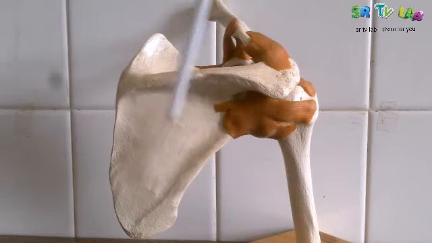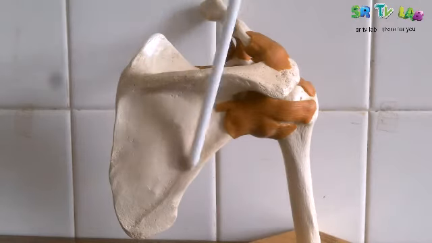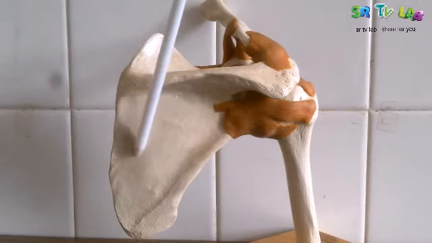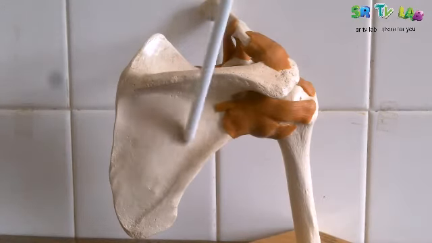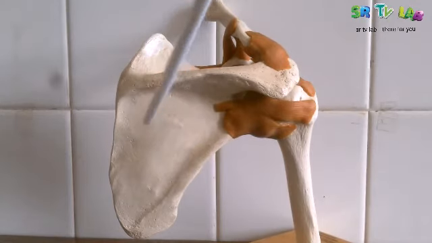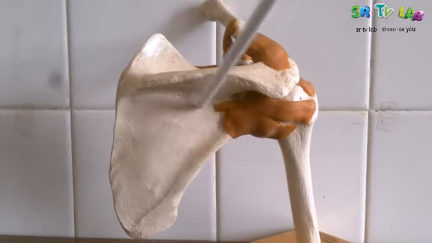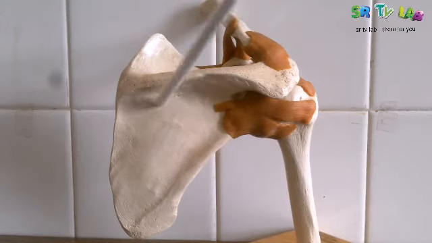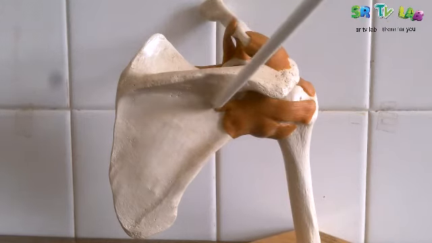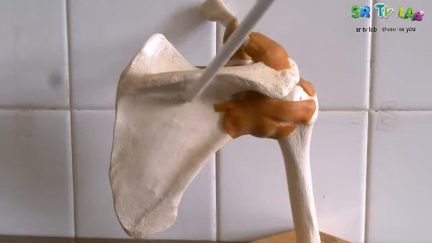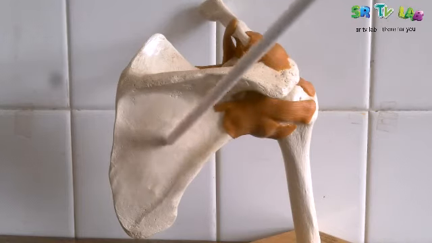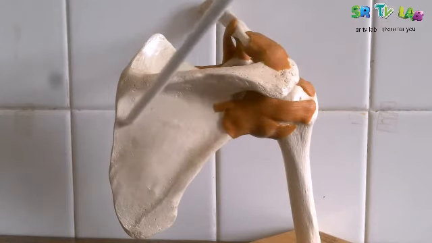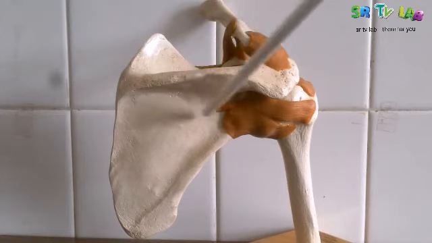Below the spine here we see what we call the fossa. This is the whole body of the scapula. Underneath, below the spine, it's called the infraspinous fossa. Infra means inferior. All of this is the body of the scapula.